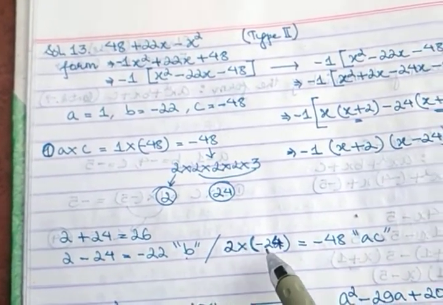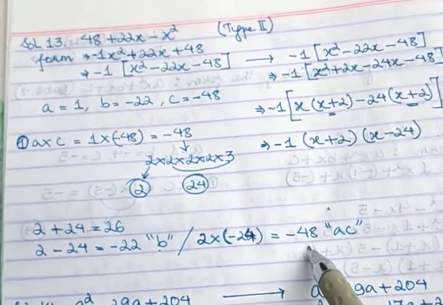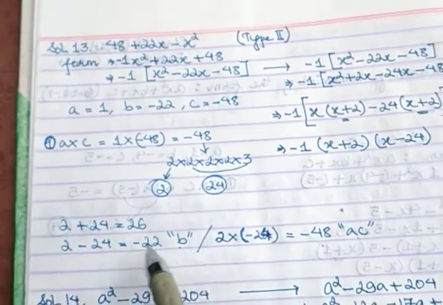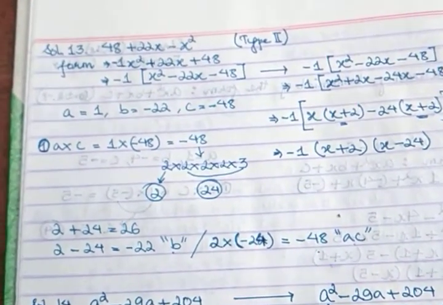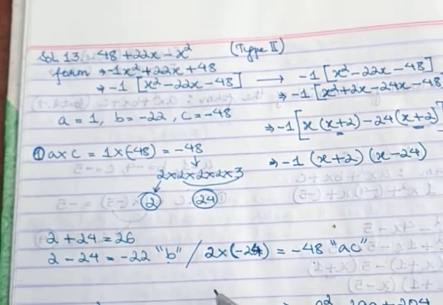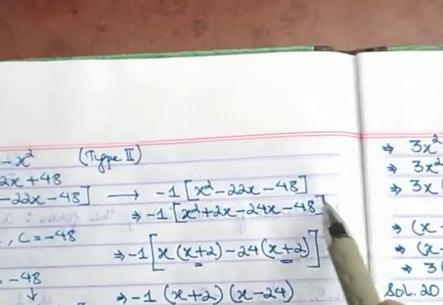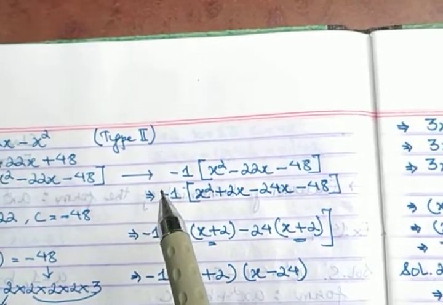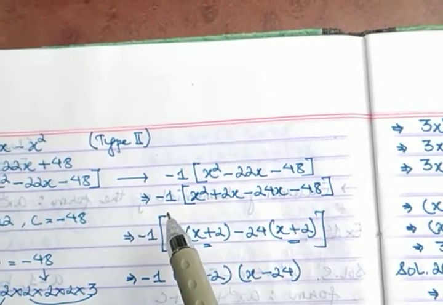So let's multiply 2 into minus 24. Yes, I got minus 48. That is exactly AC. So my conditions are fulfilled. So what are my factors now? 2 and minus 24. Remember that. 2 and minus 24. And remember, you cannot neglect the negative sign. The negative one will remain outside. You cannot just simply neglect writing it.